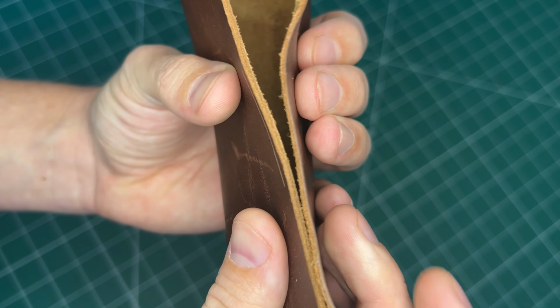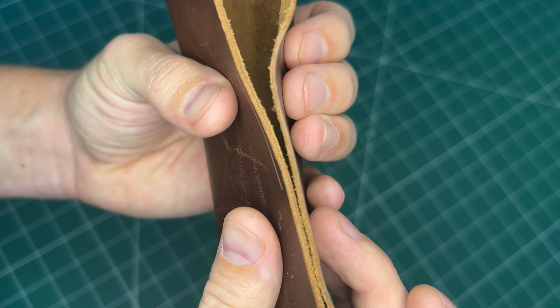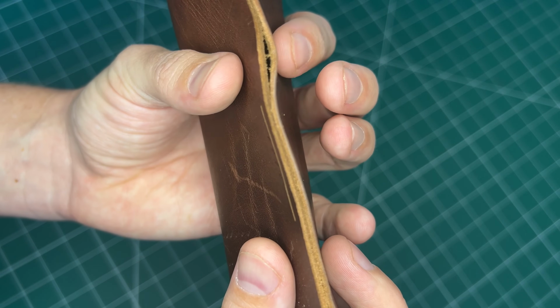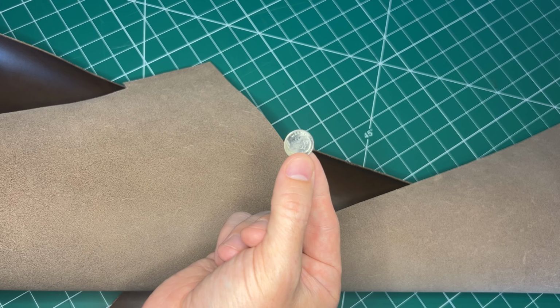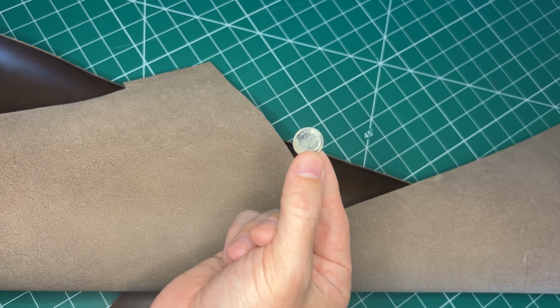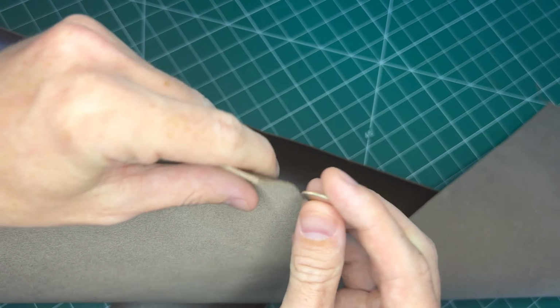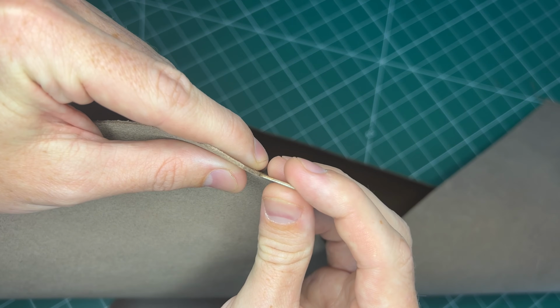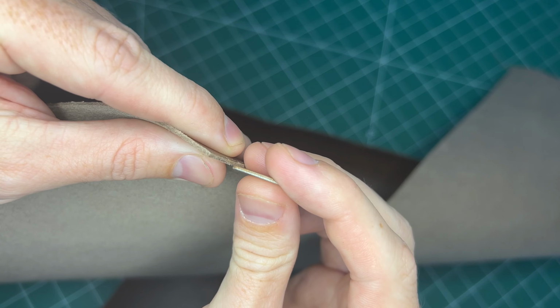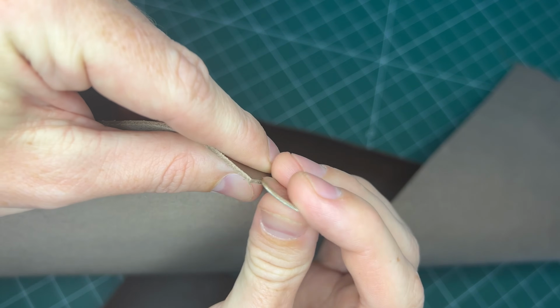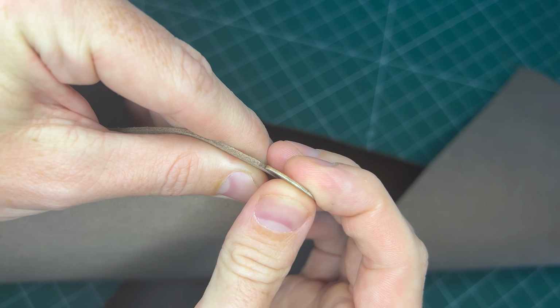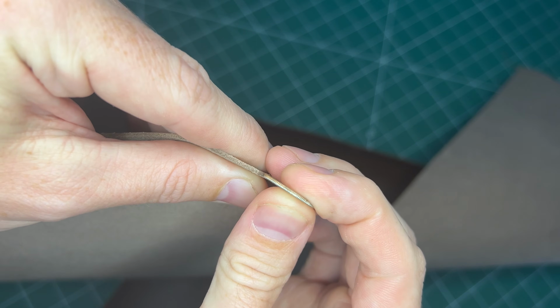For a more practical example, I looked it up and found out that 3-ounce leather is roughly equivalent to the thickness of a dime. So if you think about a wallet, for example, if you all of a sudden pick up 6-ounce leather and you try to start stacking pockets on top of each other, it will get way too bulky, way too fast.